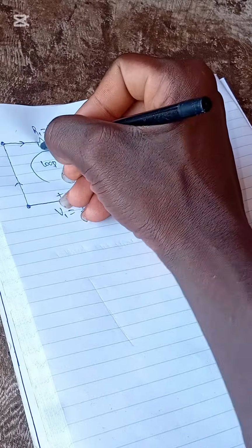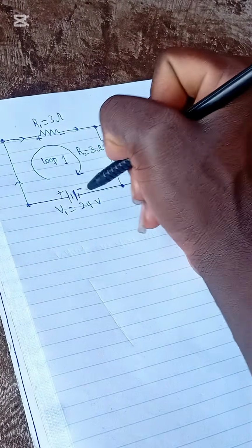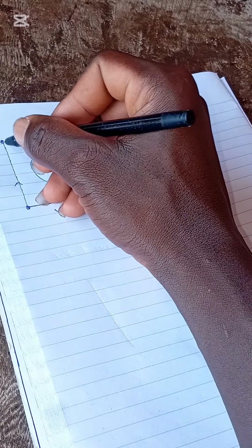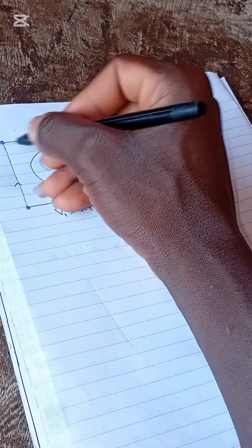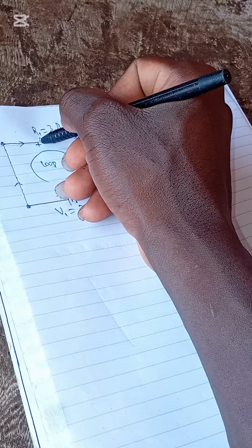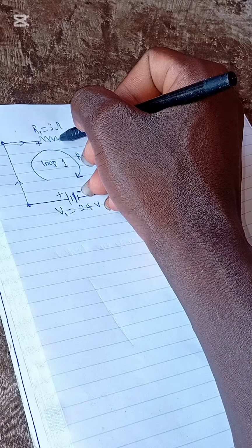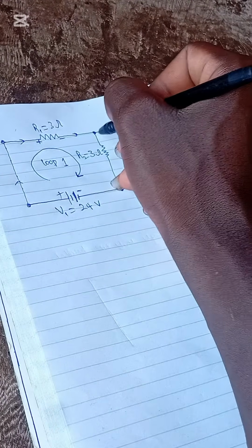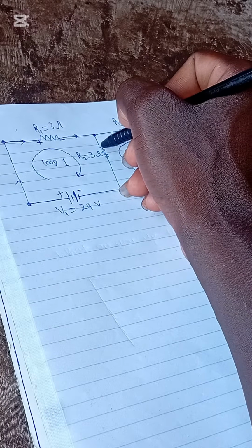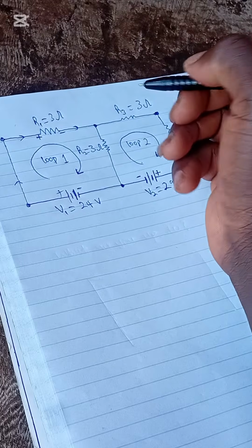So here is your positive terminal for the resistor, here is the negative. When your current is flowing, the first point you meet at the resistor will give your positive sign, while the second point will be your negative sign. Same thing, if the current is coming here, this first point of the resistor will be the positive sign, while the second point will be the negative sign. I hope you get it.